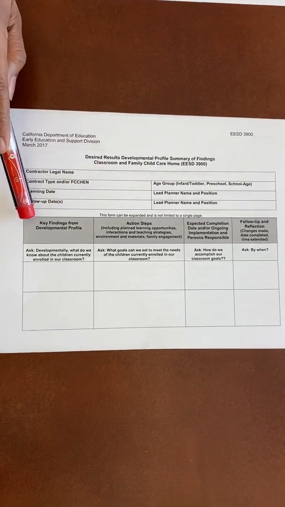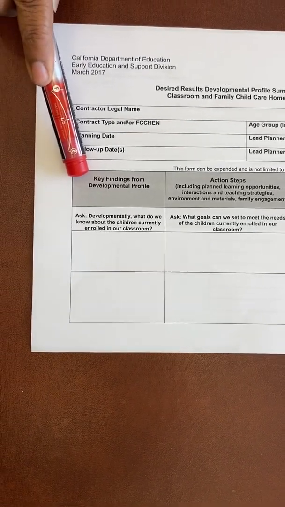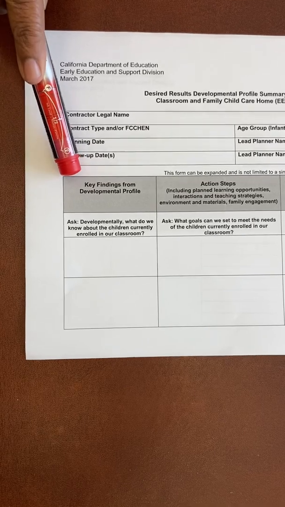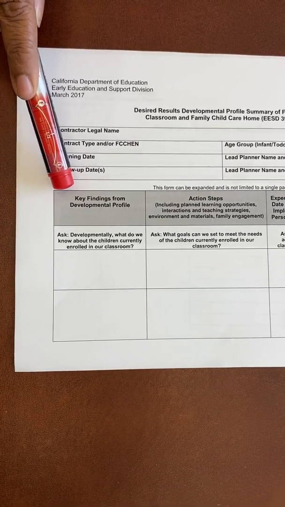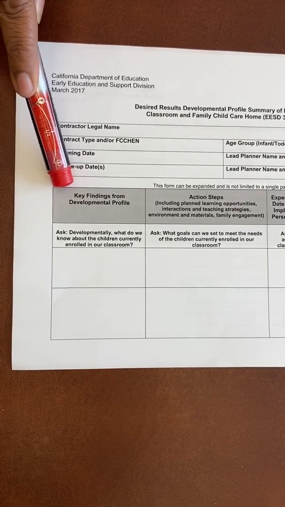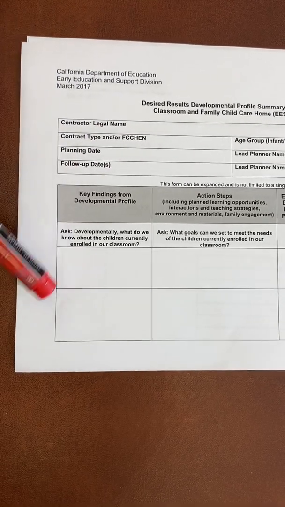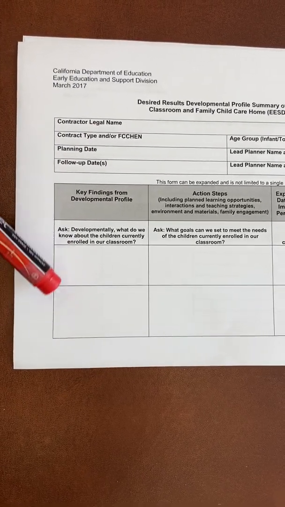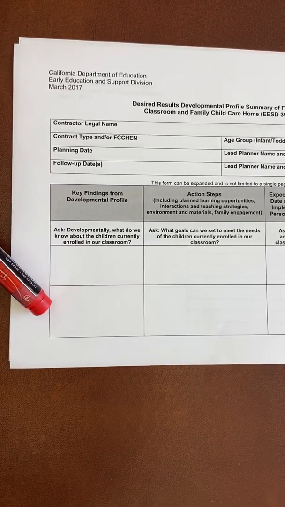Then as we go down to the first box, it says key findings from developmental profile. This is where the teachers would actually look at the classroom data, looking at what the trends are, where the children are scoring lower, where they need support. They're going to look at the areas and then identify the top 2, which are the areas that they're going to focus on the most.